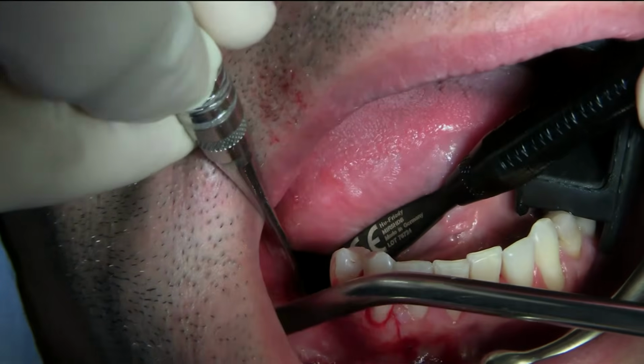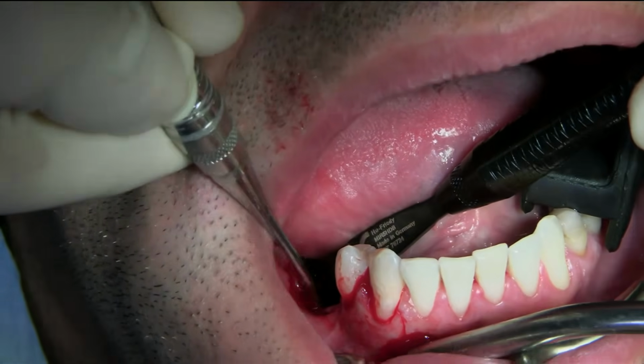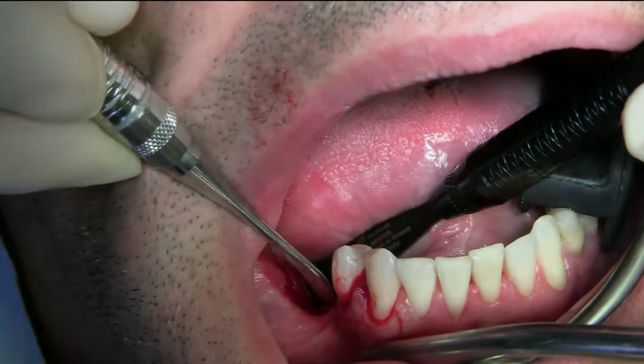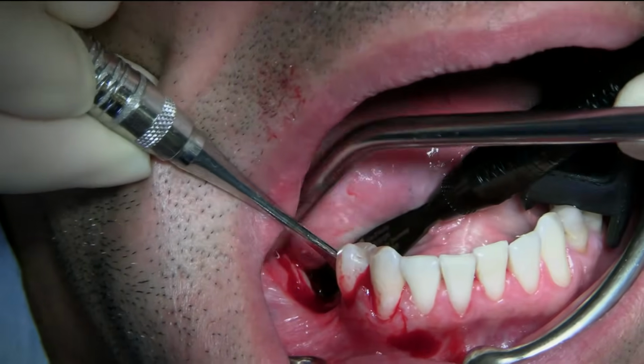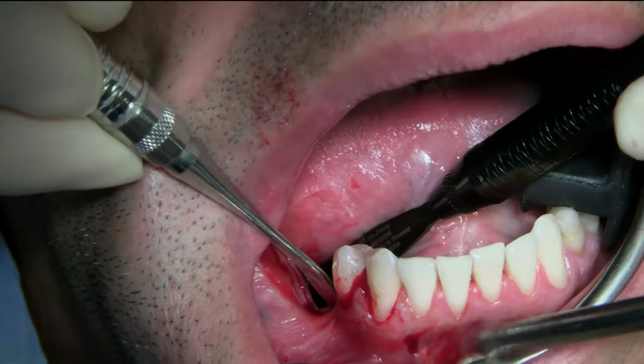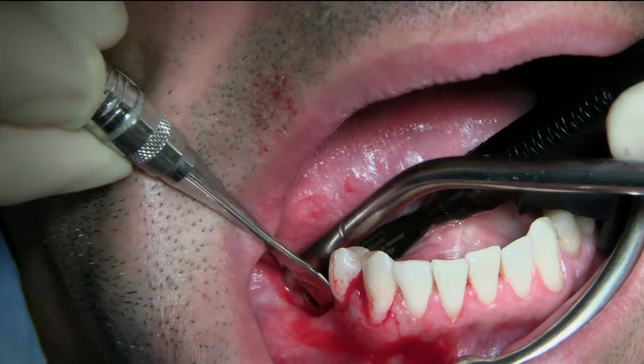I'm dipping into the biggest part of the vertical. Suction.